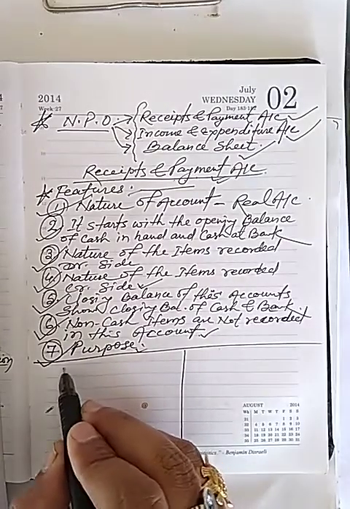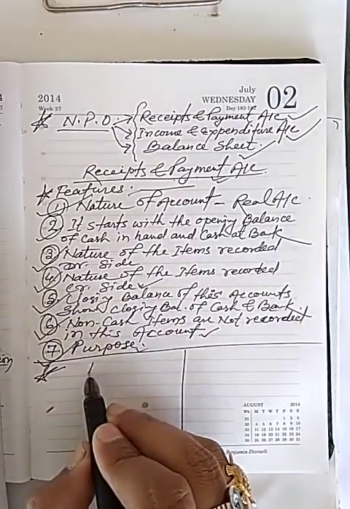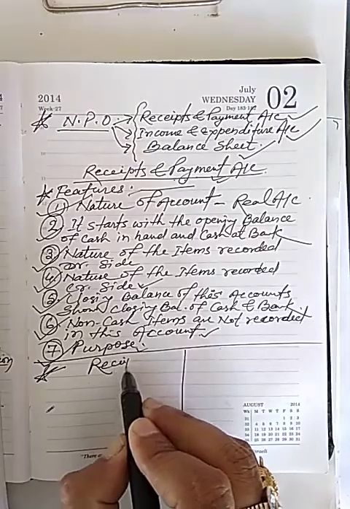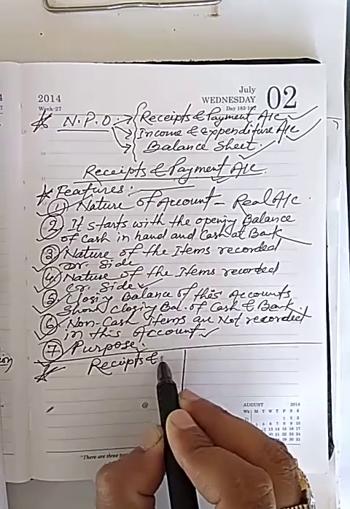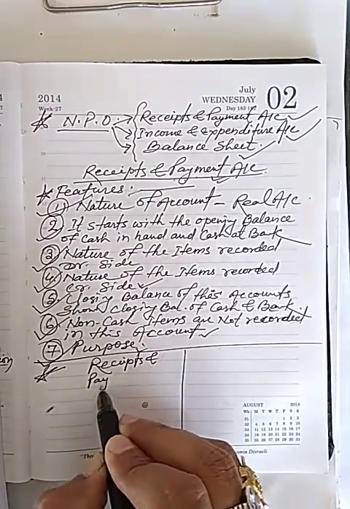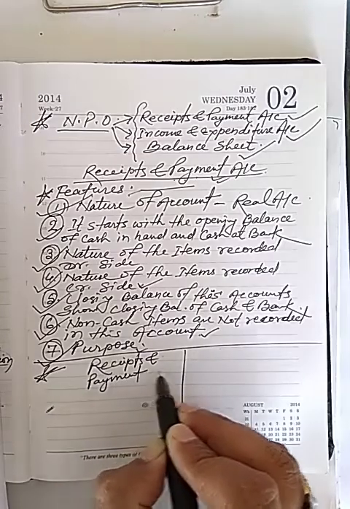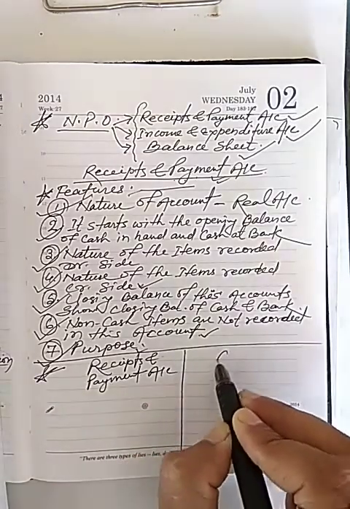receipt and payment account and cash account.